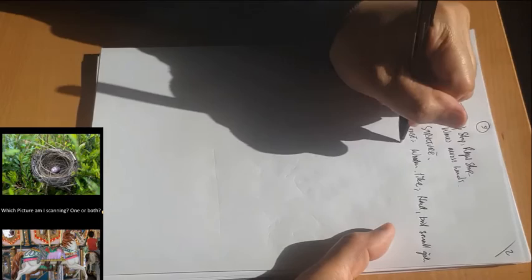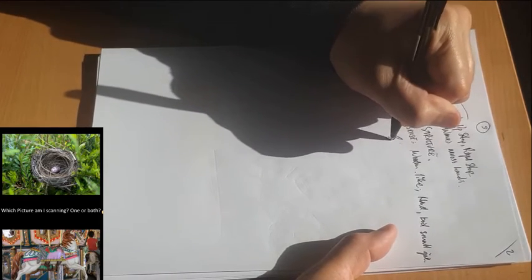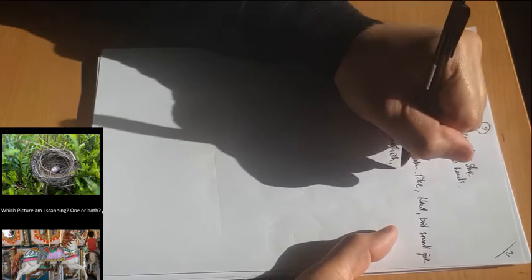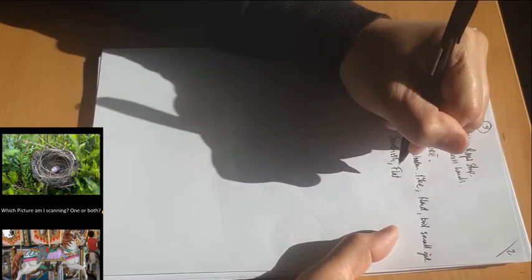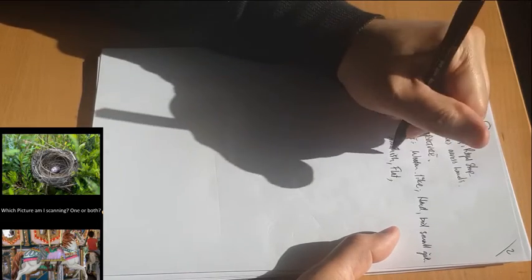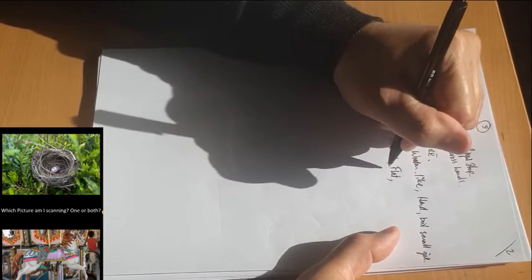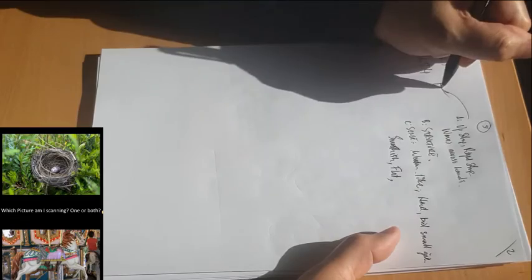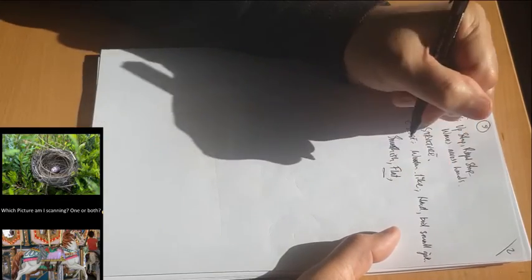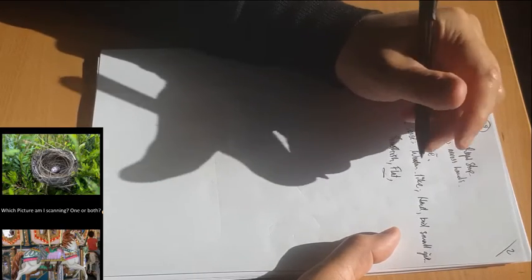Yeah. Smooth-ish. More flat than flat. Yeah, it feels more flat than smooth.